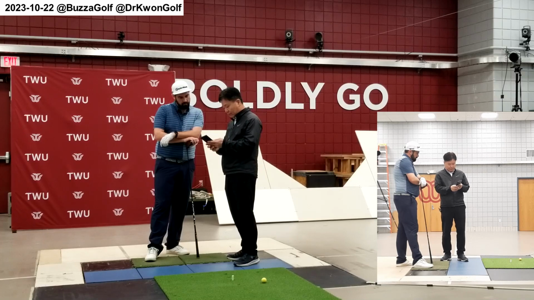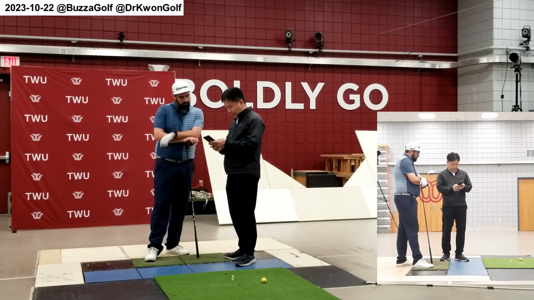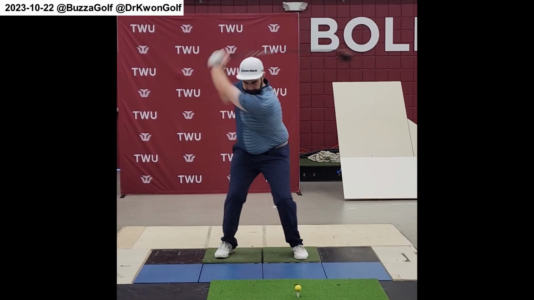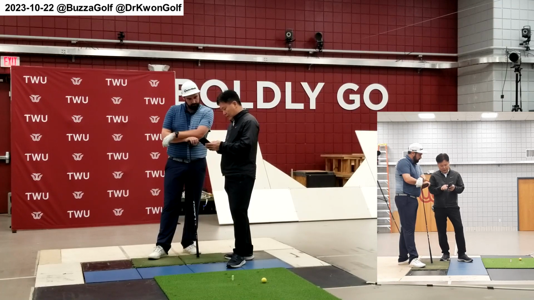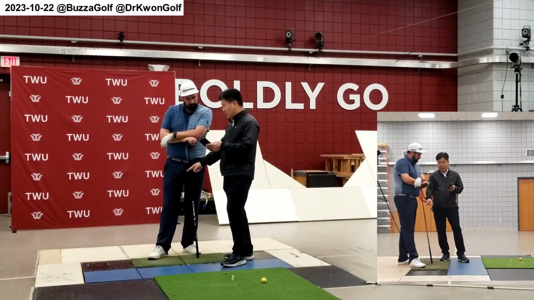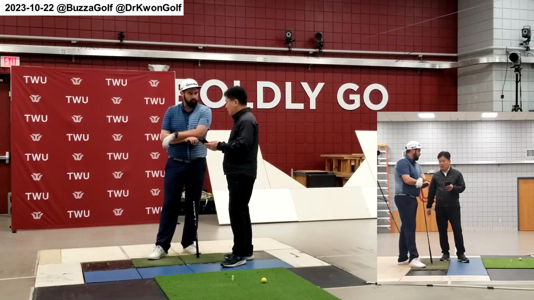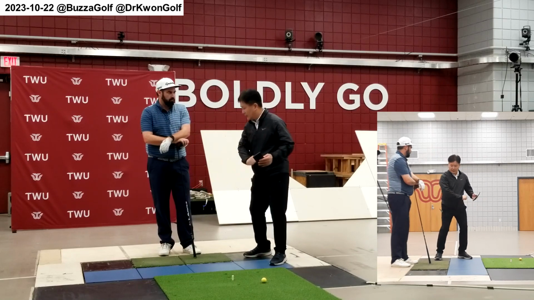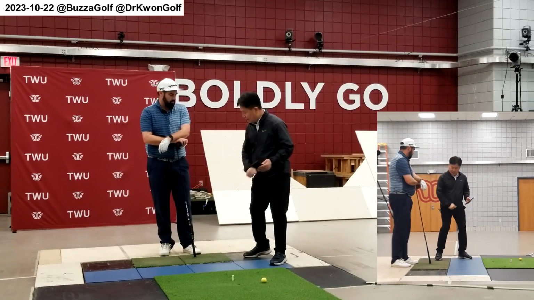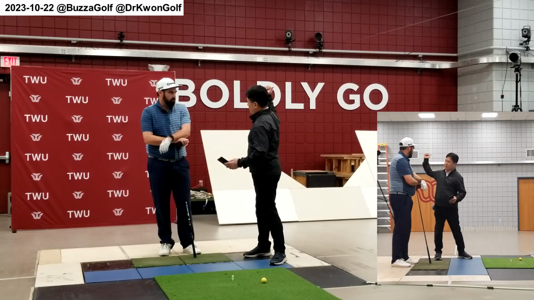So go up, frontal view, go. So at the beginning of the backswing here, I want to see you use the right leg a bit more actively in the backswing. So instead of overall swinging the arm like this, as you go back, use the right leg and push the ground and have more active backswing.